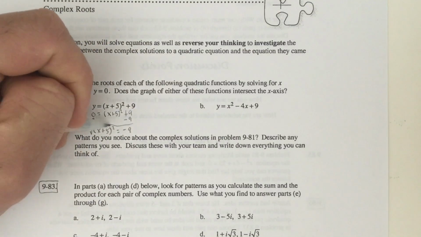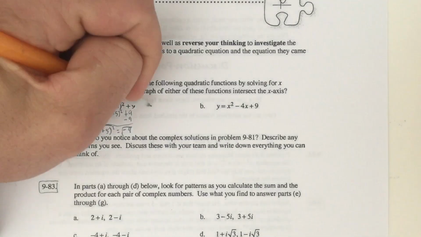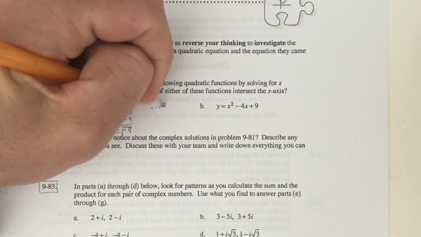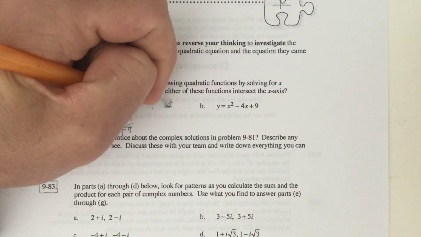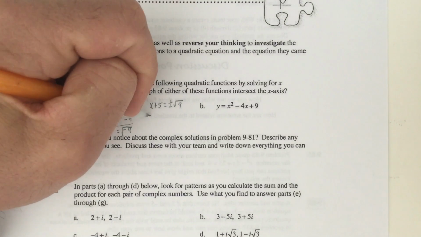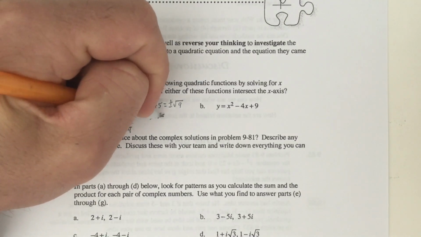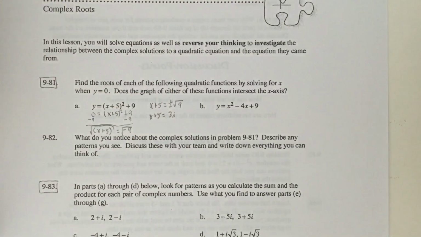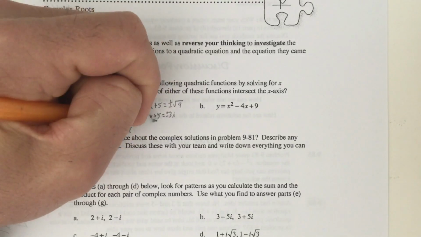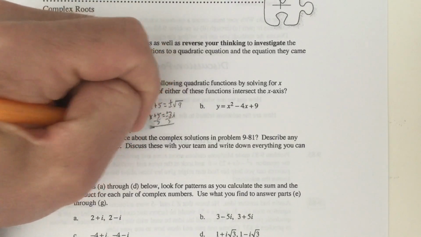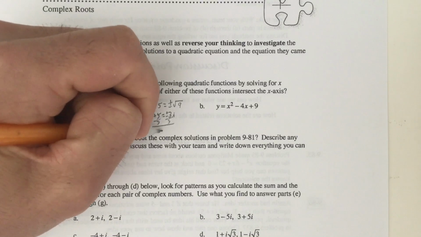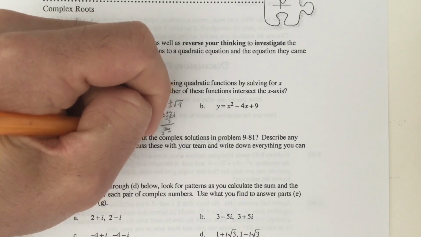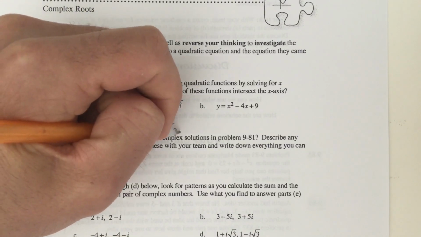I'd have to take the square root of both sides, and I'd have x plus 5 equals plus or minus the square root of -9, which gives me x plus 5 equals plus or minus 3i, and I subtract 5. So my final answer would be x equals -5 plus or minus 3i.